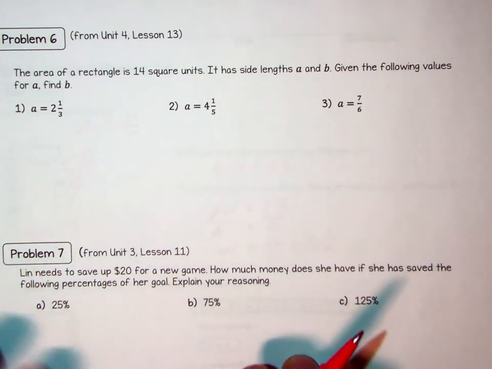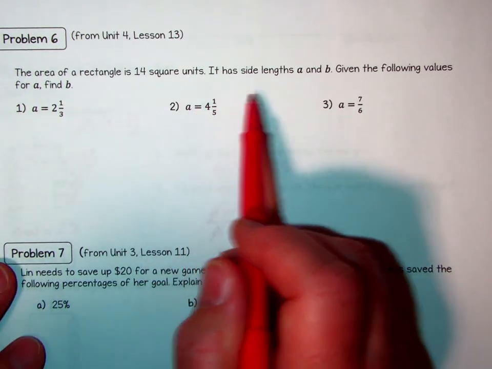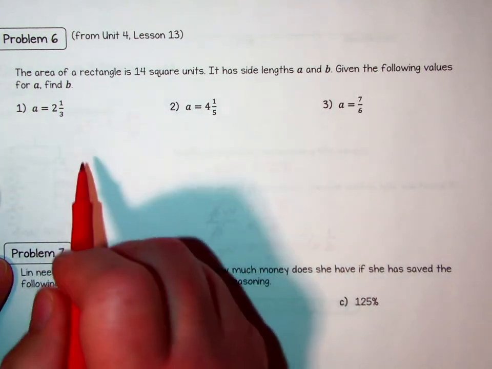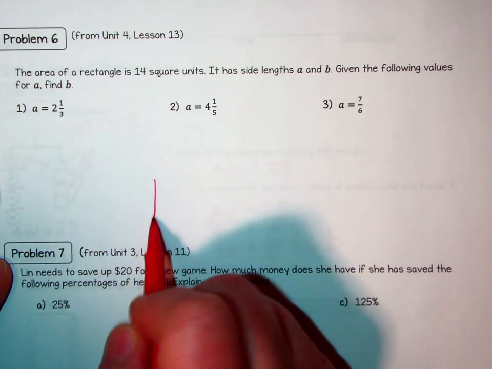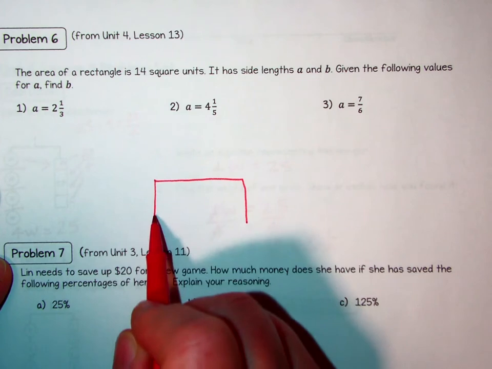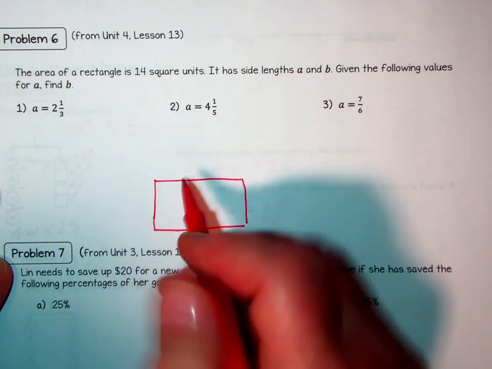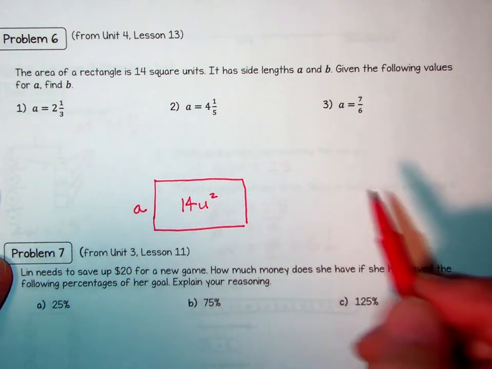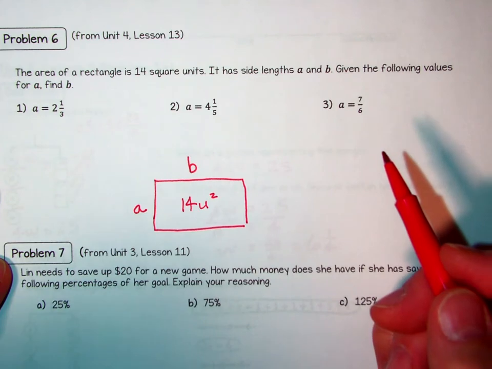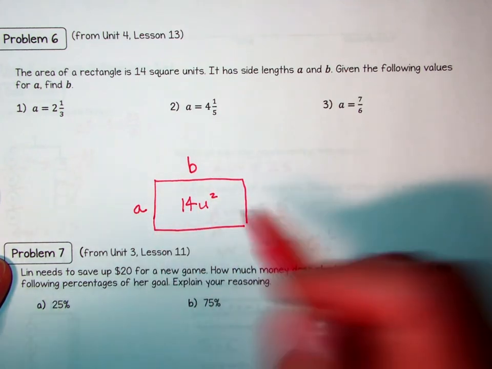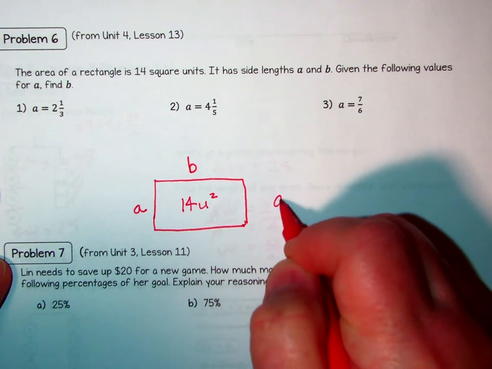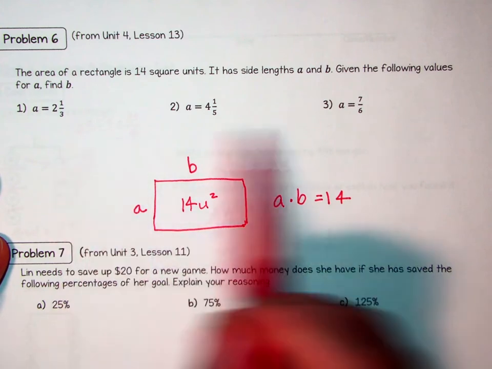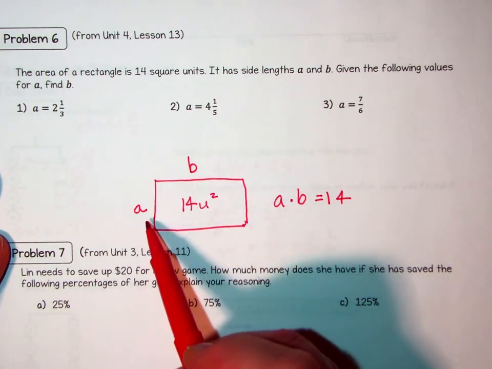The area of a rectangle is 14 square units. It has side lengths A and B. Given the following values for A, find B. So if we just want to make a diagram to help us visualize what they're saying, we've got a rectangle that is 14 square units, and we're saying the length of one side is A and the length of the other side is B. And knowing what I know about areas of a rectangle, this means that A times B must equal 14.